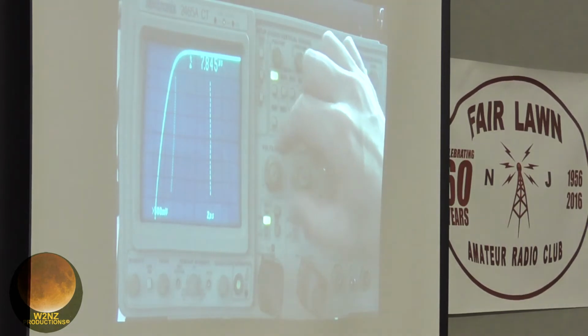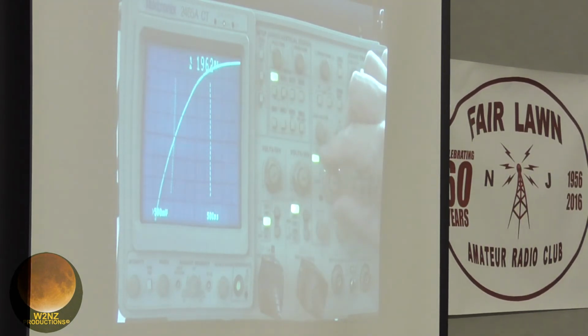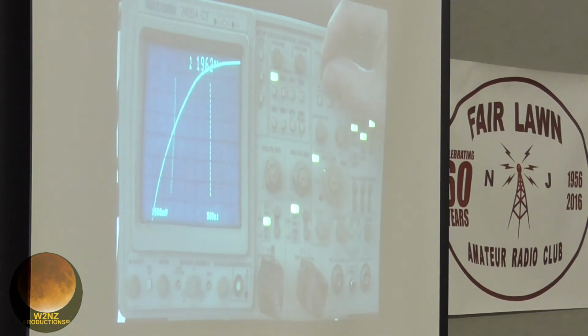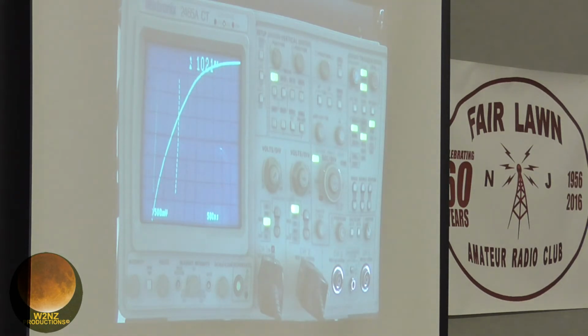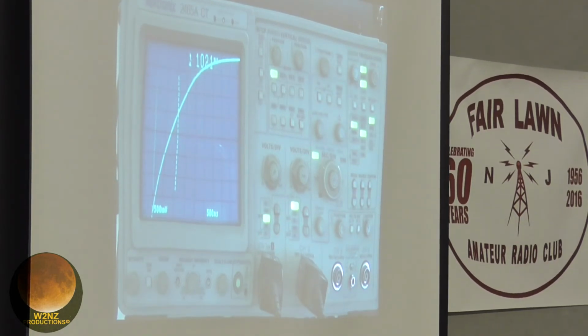Now I'll leave that vertical scale alone and expand the scope out here. If I adjust my horizontal position to that first vertical line, I'm going to use cursors here. Let's put that right at that first vertical line, and move this cursor over to the 5th division. Where we're crossing that 5th division, you can see it's about 1,021 nanoseconds, or just about a microsecond.